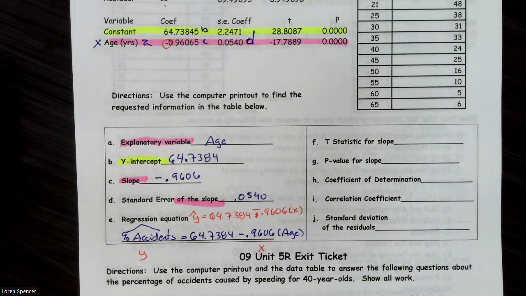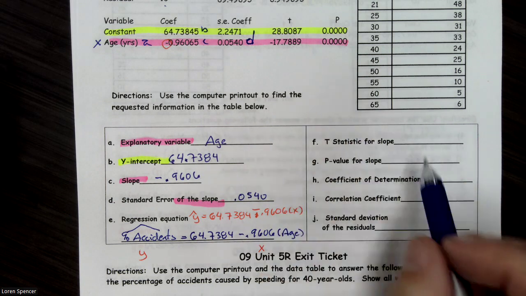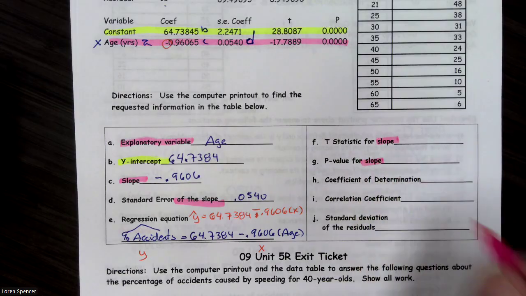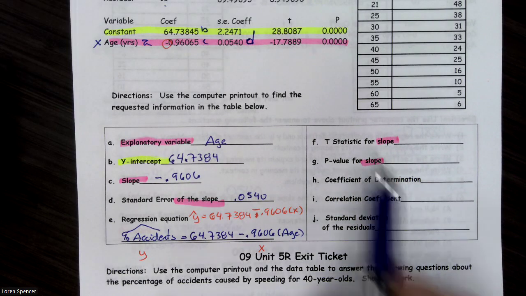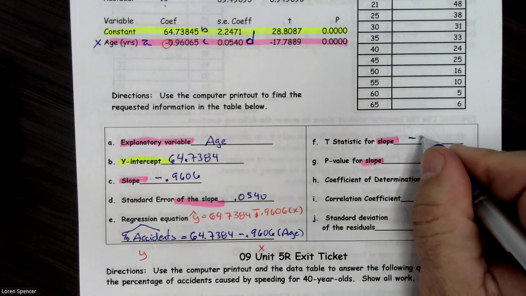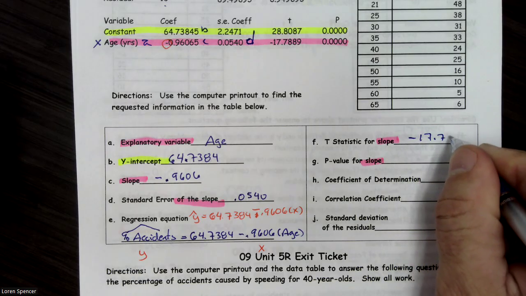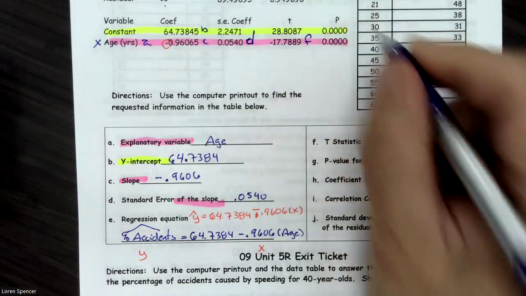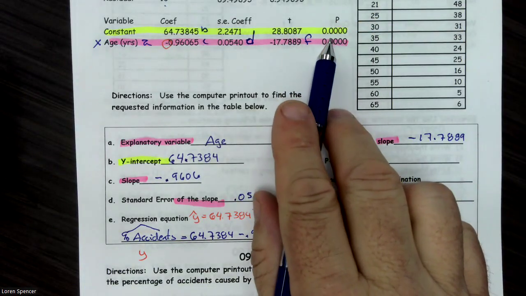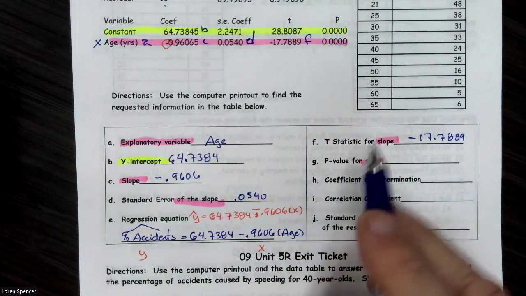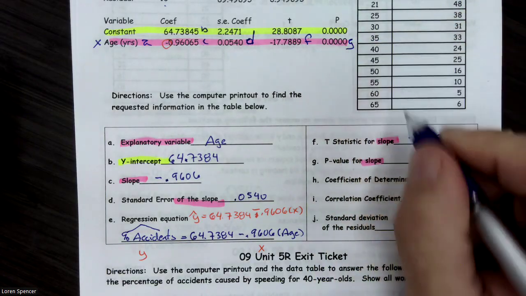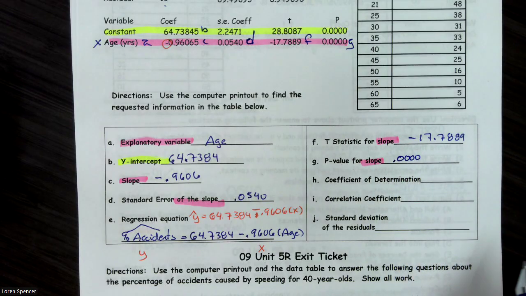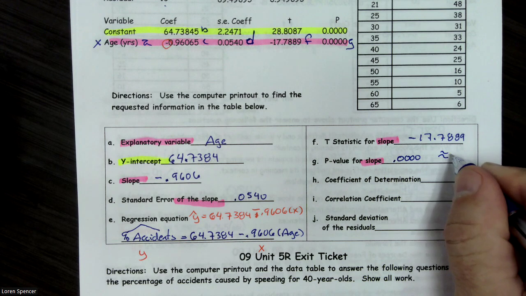The next thing is our T statistic for a slope. The fact that these next two say slope, we know that they're both going to be on the slope row. The T statistic, as it turns out, is a negative 17.7889. That's letter F. And it turns out both p-values are zero, but we really want the one on the slope row, so I'm going to put a G by that so we know that's where it came from. It's 0.000, or approximately zero.